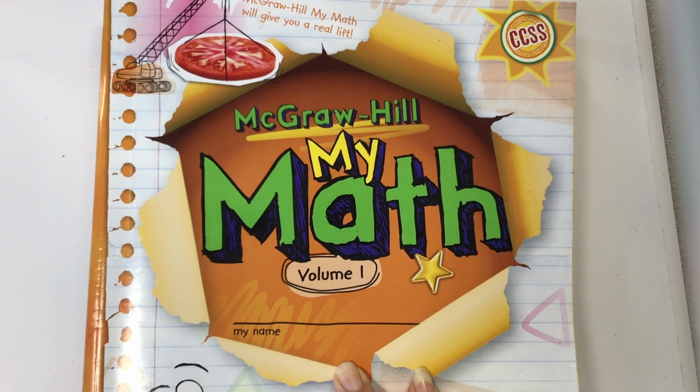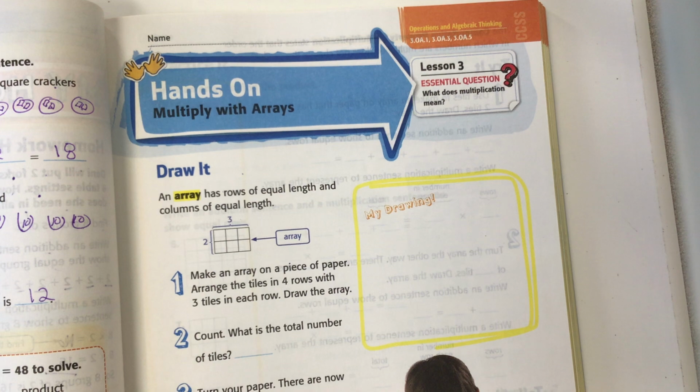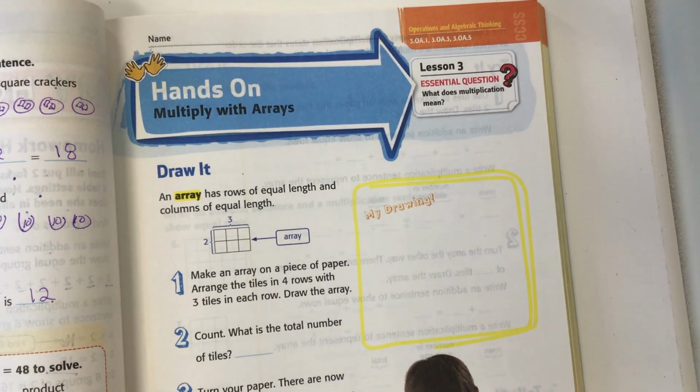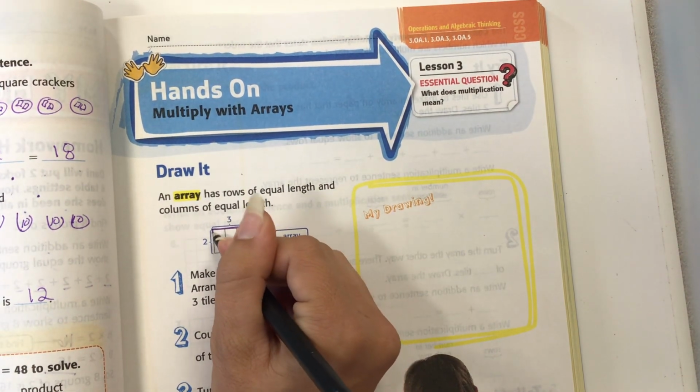We are in the third grade My Math book, page 205, hands-on multiply with arrays. What does multiplication mean? Draw it. An array has rows of equal length and columns of equal length. So rows go this way and columns go this way.